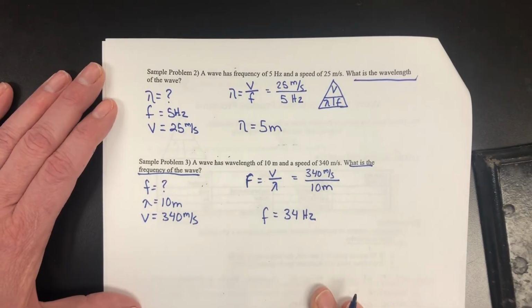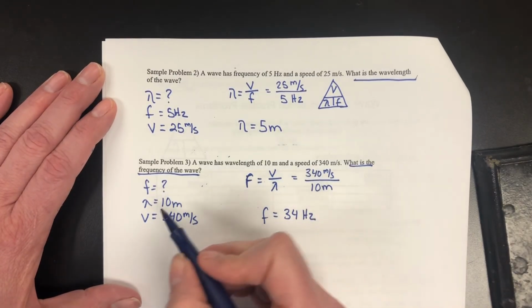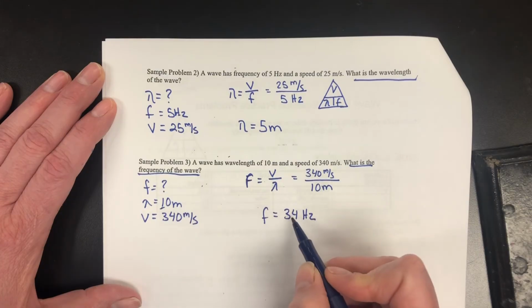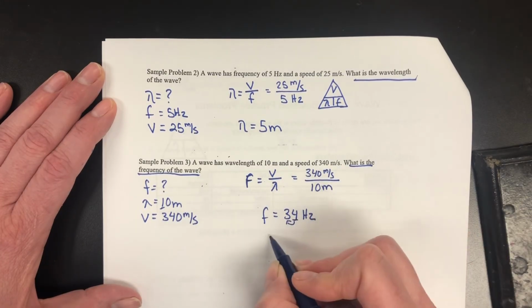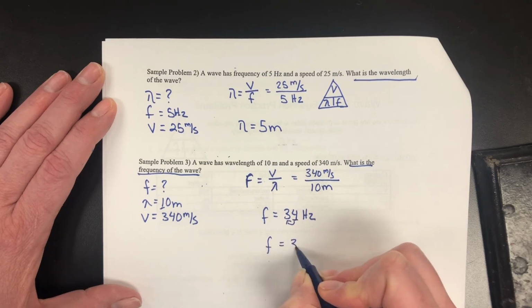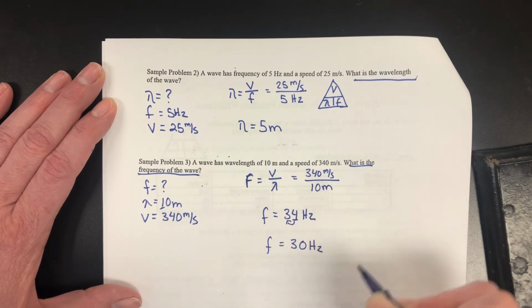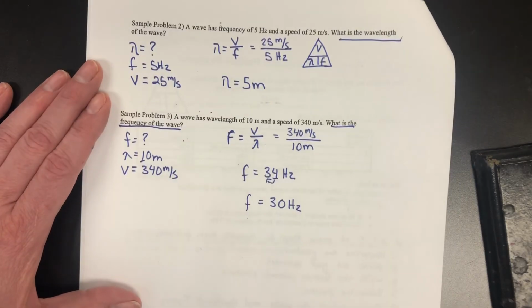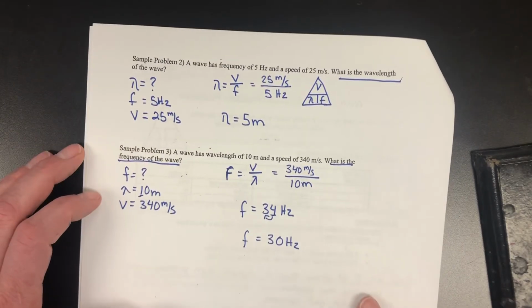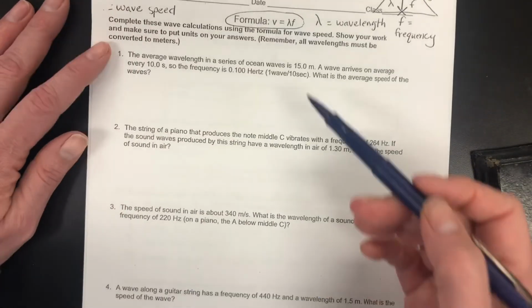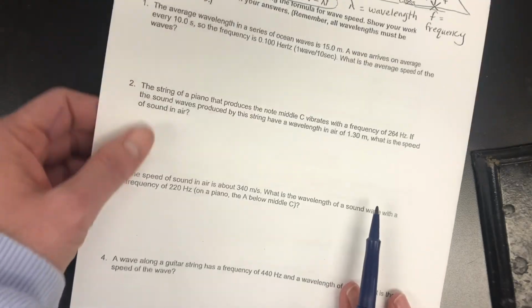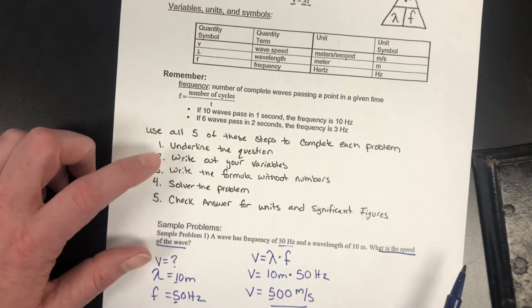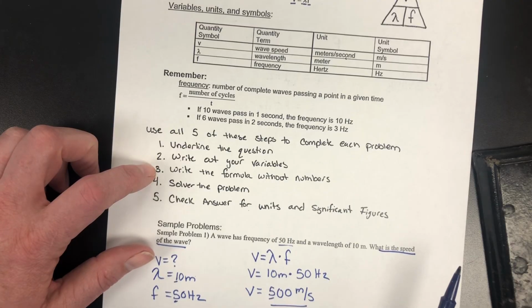Okay, then we need to check for sig figs. We have 1 sig fig here, we have 2 here, so our answer needs 2 sig figs. Since this is a 4, that's going to stay at a 3, and so our final answer would be 30 hertz. Okay, so now that we've gone through the 3 different types of problems, you can use that to answer the rest of the problems on your worksheet. Make sure you're using all 5 of those steps to solve each and every problem.